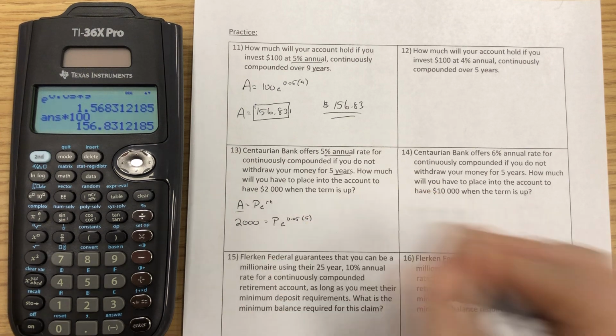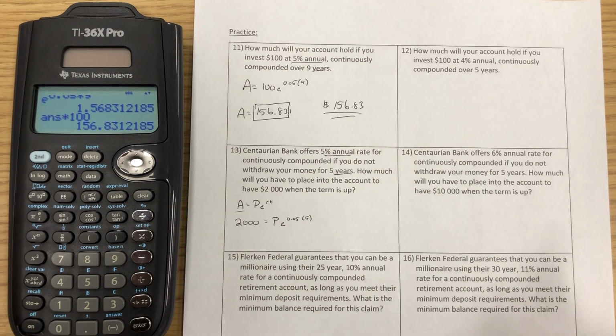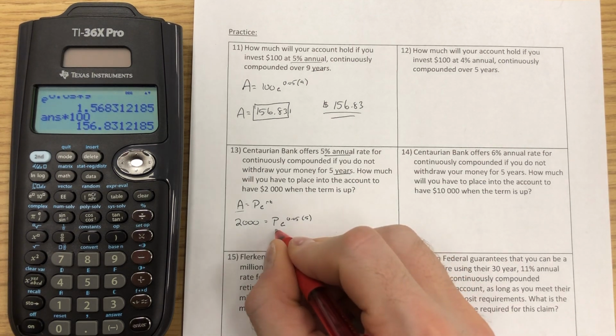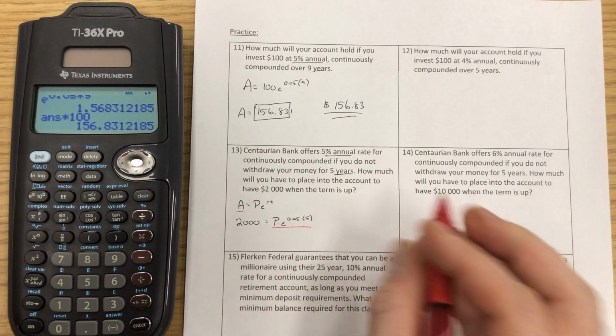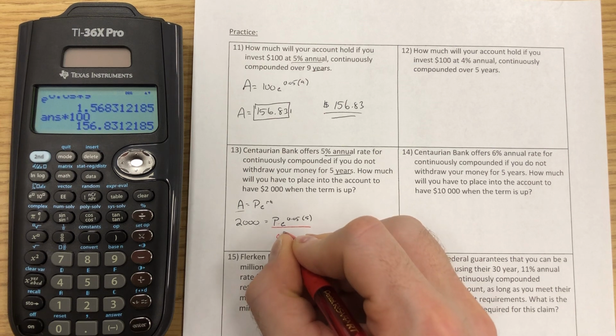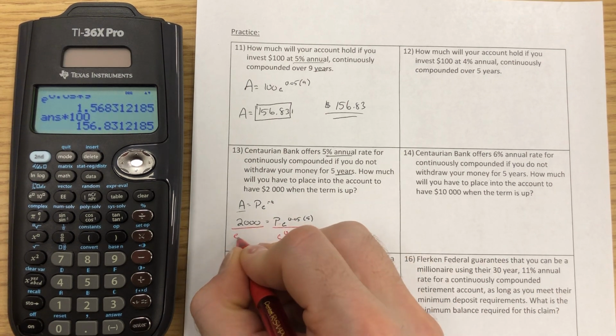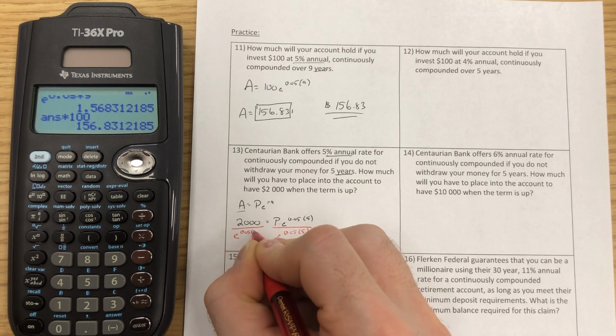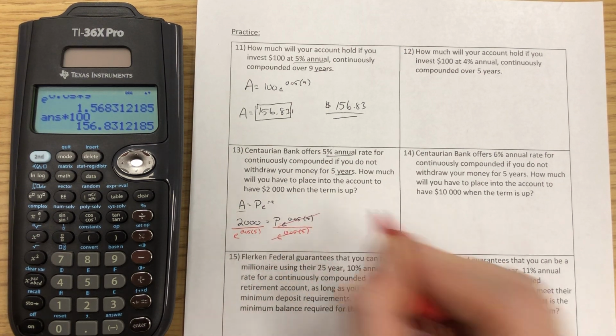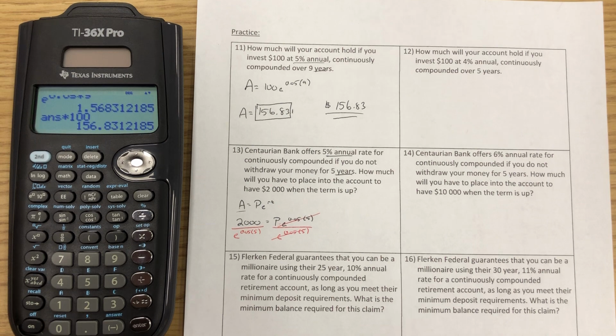I can just go ahead and multiply this by 5. They already match. So if I want to solve for P, what I'm going to have to do is get rid of this times Euler's number. So I'm going to divide that by E to the 0.05 times 5. And that's going to get rid of those two.